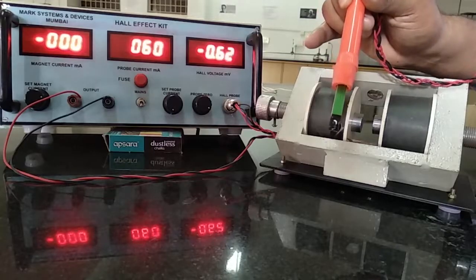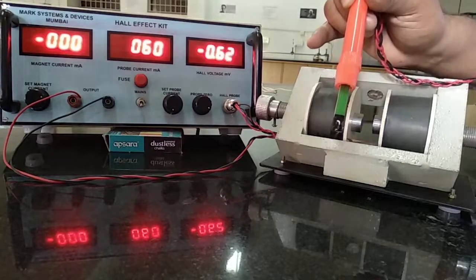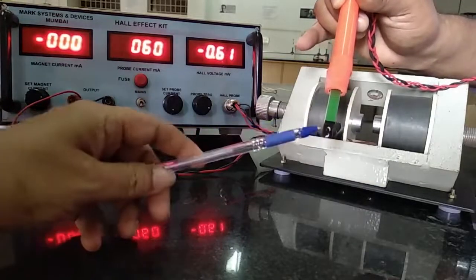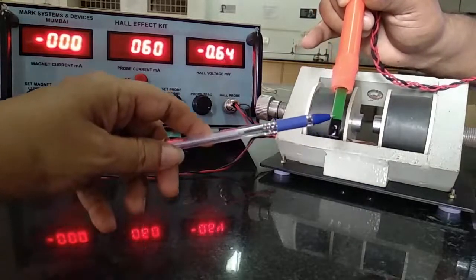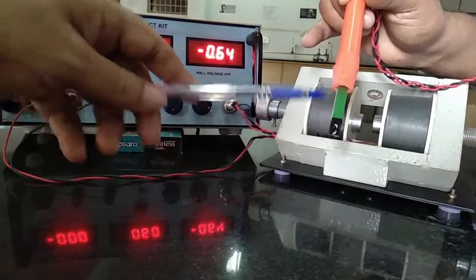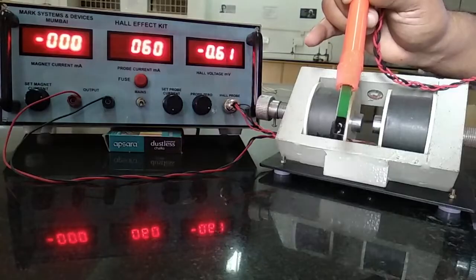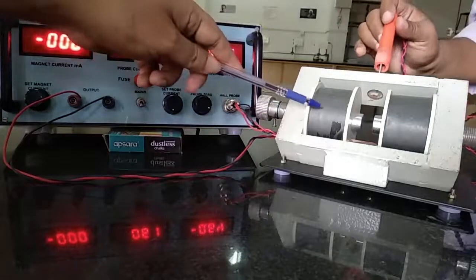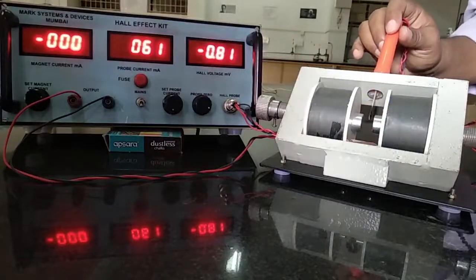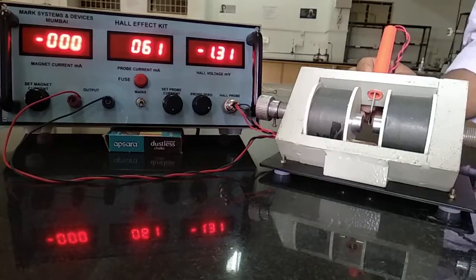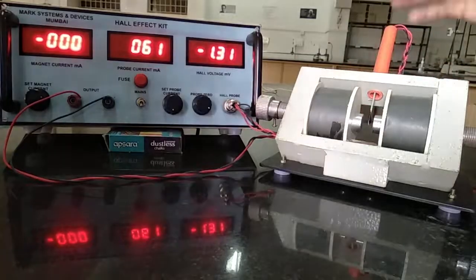The apparatus includes the semiconductor specimen. This is the semiconductor specimen, gallium arsenide. It is also called a probe, and we are going to pass a current of 60 milliamps through this. And there are electromagnets. These are the electromagnets. We don't directly measure the magnetic field here, but we vary the current and we calibrate the magnetic field.